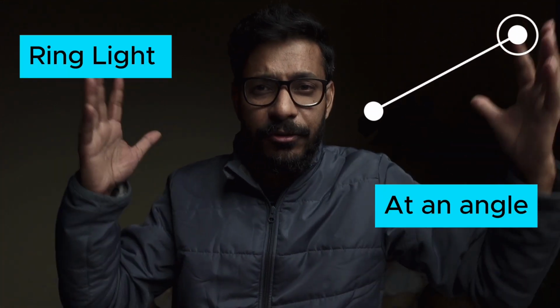Even if you don't wish to invest in a light like this, you can also use a ring light, but not directly in front, but to the left or to the right at around 45 degrees to you. That way you have an angled light coming to your face, and you can see some shadows on the other side. If you're okay with this look, you can go ahead and shoot everything with this look only.